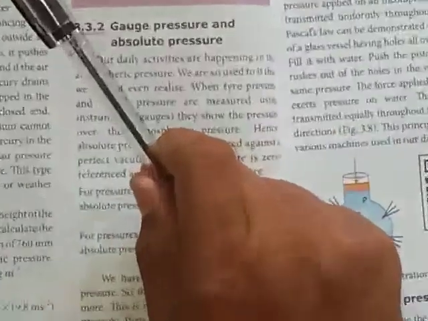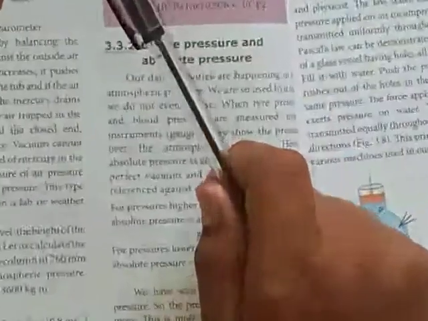This is the barometer. Mercury barometer.